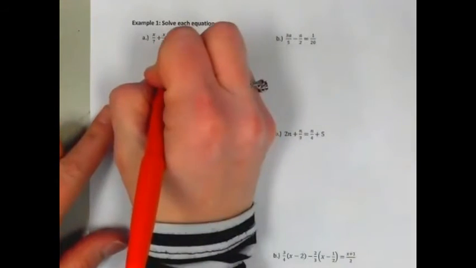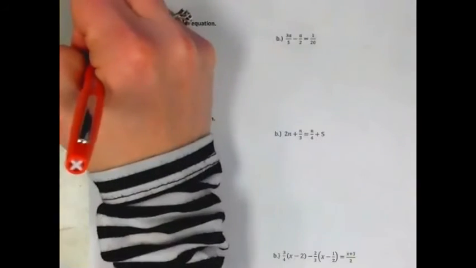x over 7 plus x over 3 equals 10. Now, we learned how to find common denominators, but I'm going to show you a way that you don't have to do all of that we did last class. Do you guys like fractions, honestly? No, you try to avoid them at all costs. So what I tend to do is get rid of them. 10 is the same thing as 10 over 1.